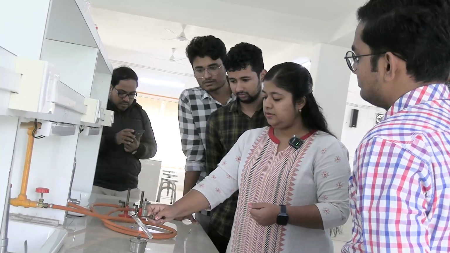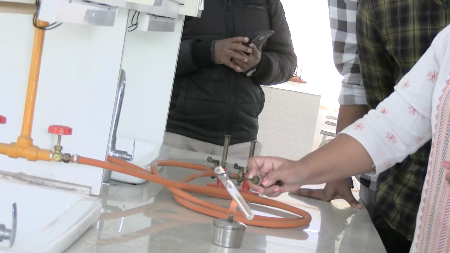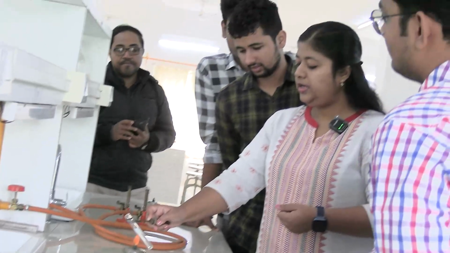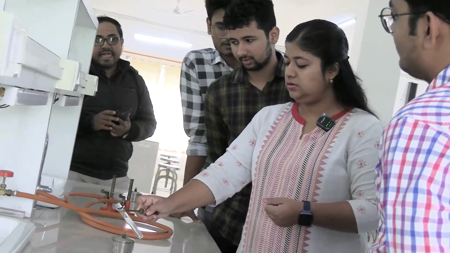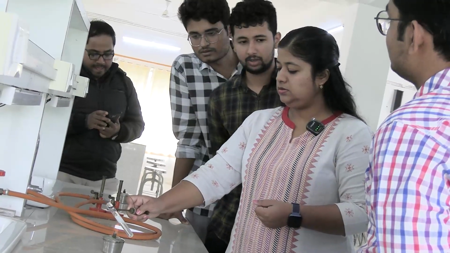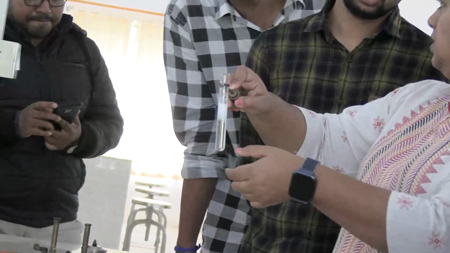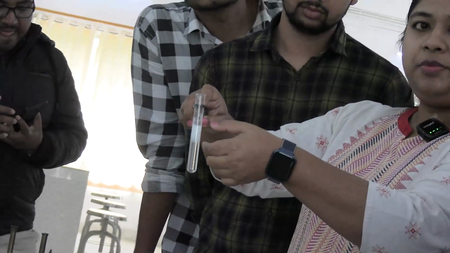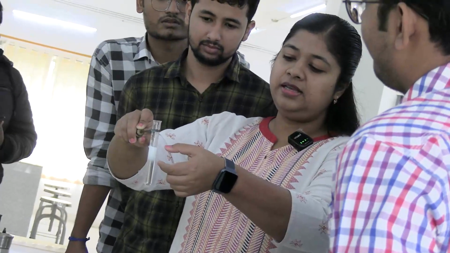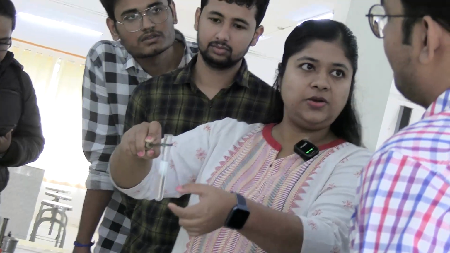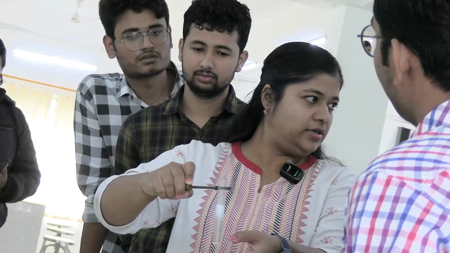Can you see? The cloudiness appeared. Why do we heat only the upper part? We use the lower part as control to compare the upper part and the lower part to see whether there is actually cloudiness or not. Okay, the lower part is transparent.